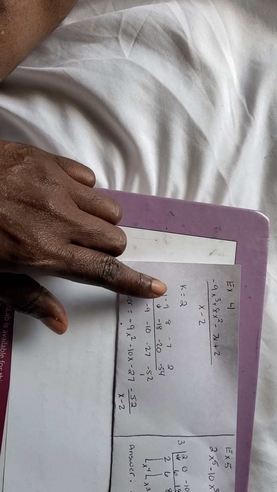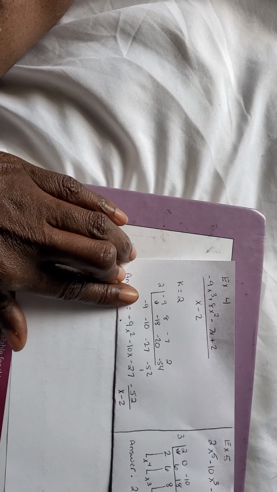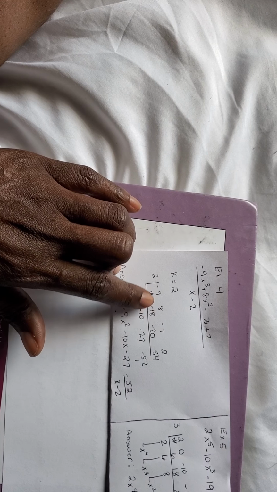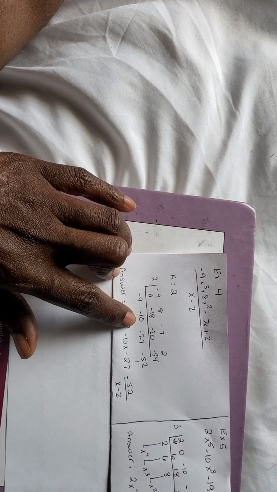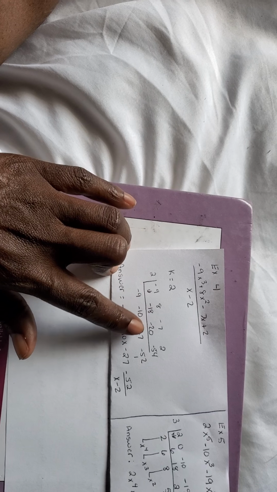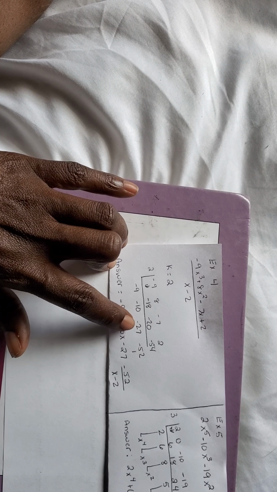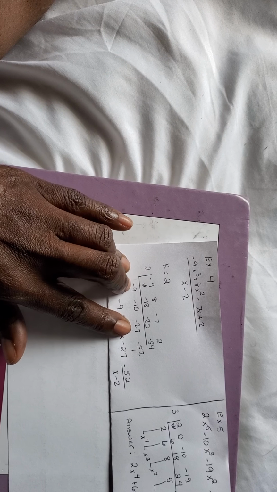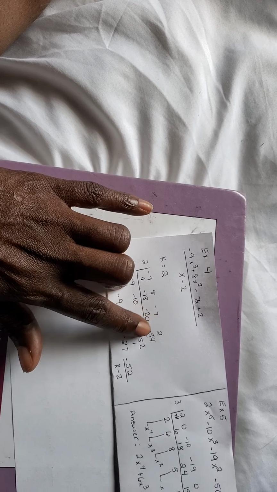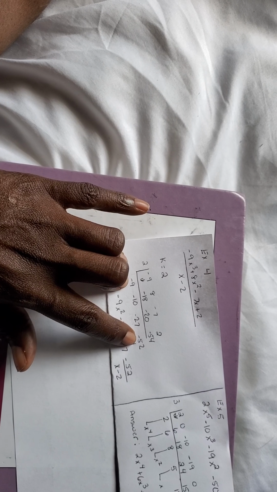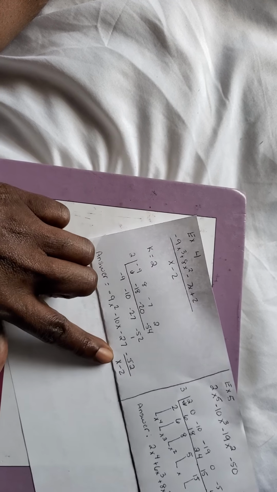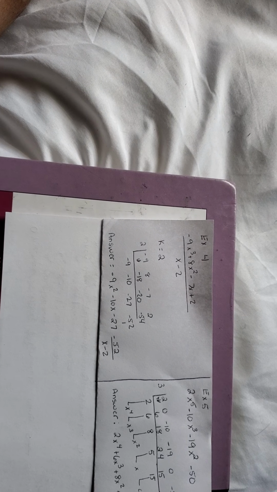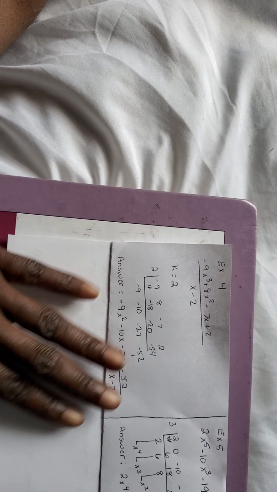Then again, we bring down our negative 9. Then we multiply negative 9 times 2. That's how we get a negative 18. We add 8 plus a negative 18 gives you negative 10. Negative 10 times 2 is a negative 20. We add those two numbers and we get negative 27. We multiply negative 27 times 2 and get negative 54. 2 minus 54 gives you negative 52, which is the remainder. Hence, your answer is negative 9x squared minus 10x minus 27 minus 52.